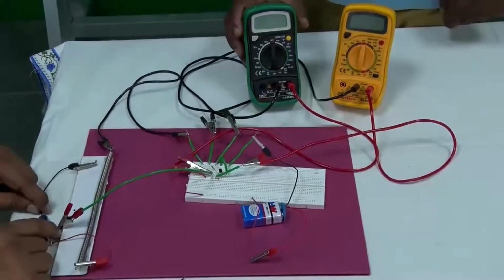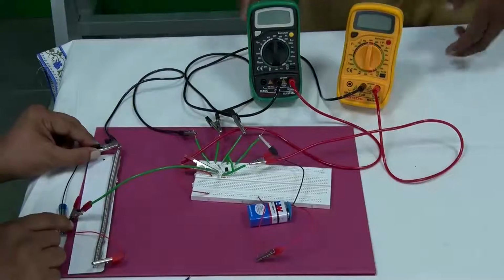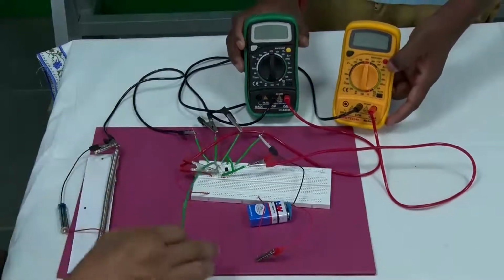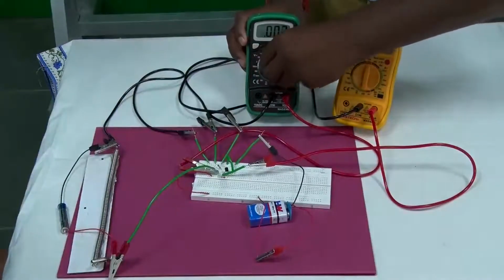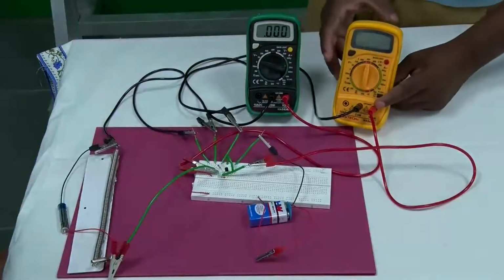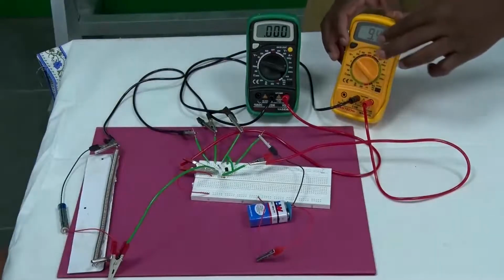So, this 1.5 volt battery I am now connecting, all right, and put this in DC voltage 2 volts range, and the other one output 20 volts range.